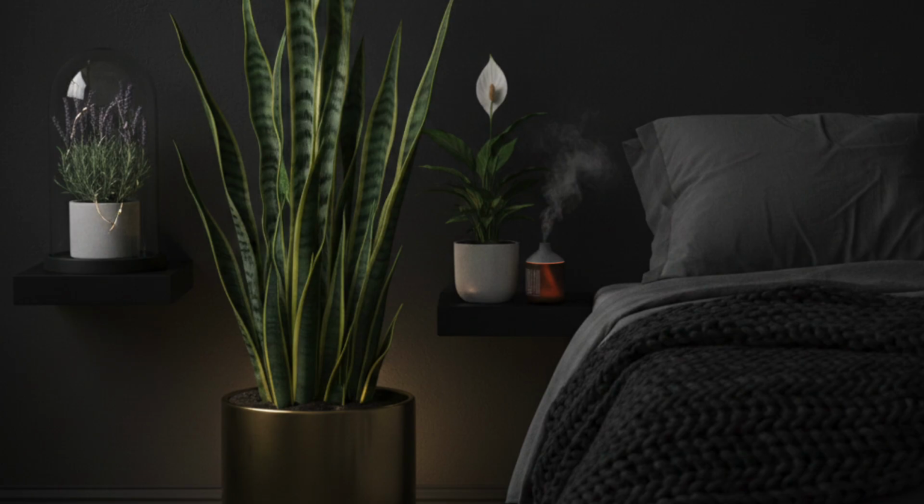Ebony spleenwort, small ferns with a dark, glossy midrib. Maidenhair spleenwort, tiny ferns growing in limestone cracks. Bulblet fern, fern that produces small bulbs on its leaves.